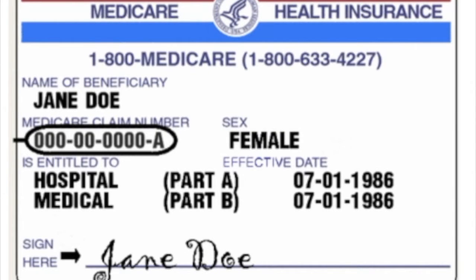Before I jump in and teach you how to verify Medicare, I wanted to show you exactly what the card looks like and give you a little background on what kind of patients will be coming in with this specific insurance. And then I will teach you how to verify Medicare and its eligibility and benefits as well.